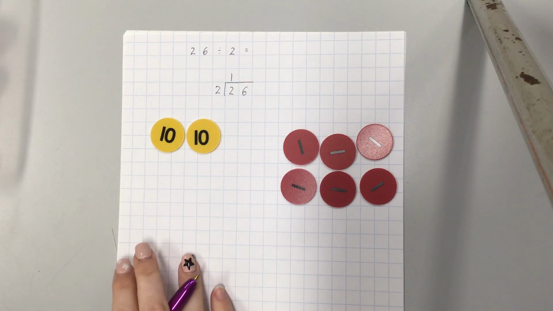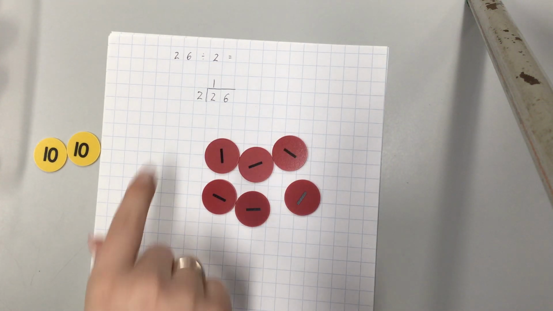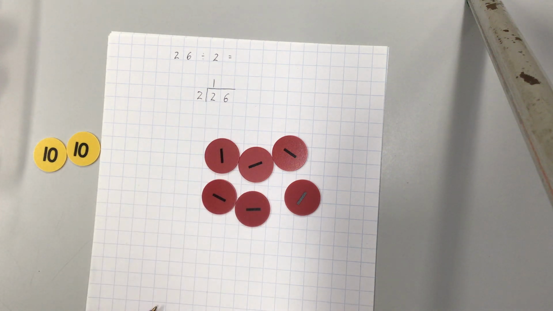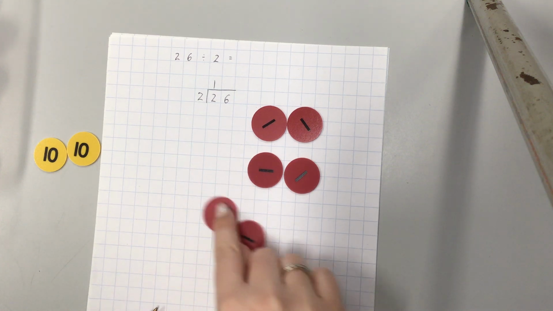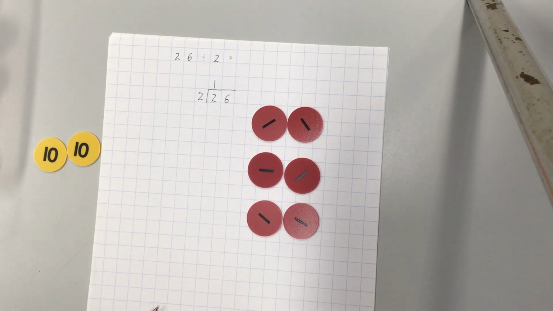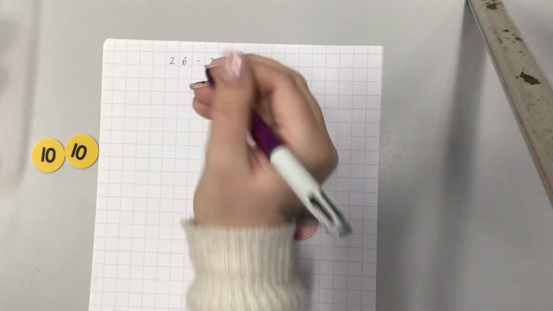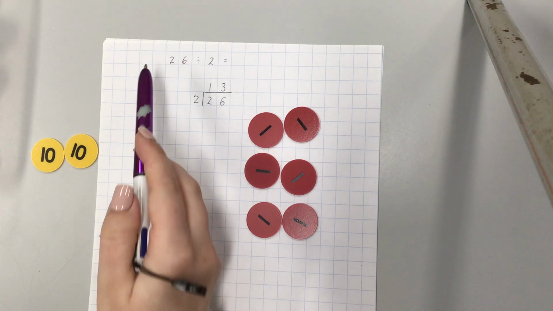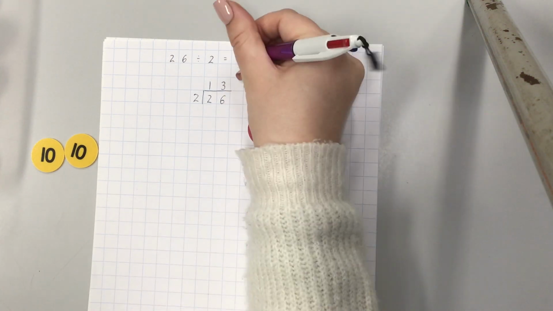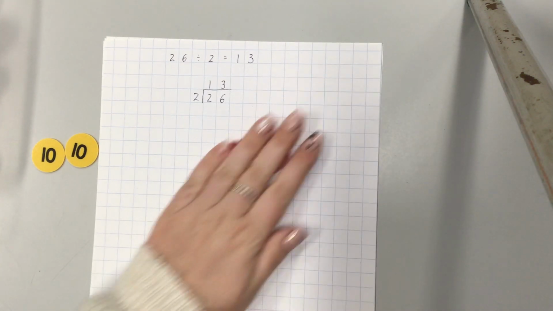Does that make sense? Next, I'm going to do my 1s, and I've got 6 1s. Again, I need to see how many groups or lots of 2 go into 6. So I'm going to make a group of 2 there, a group of 2 there, and a group of 2 there. How many groups of 2 have I made out of my 6? The answer is 3. 1, 2, 3. And I'm going to write my 3 up there like that. So the answer to 26 divided by 2 is 13. Just like that.